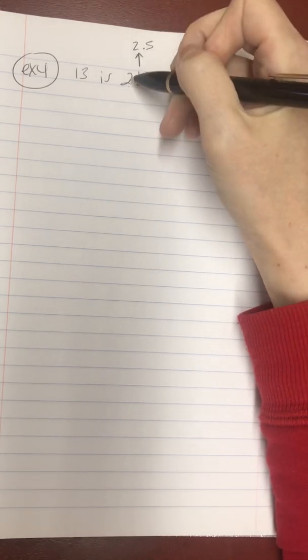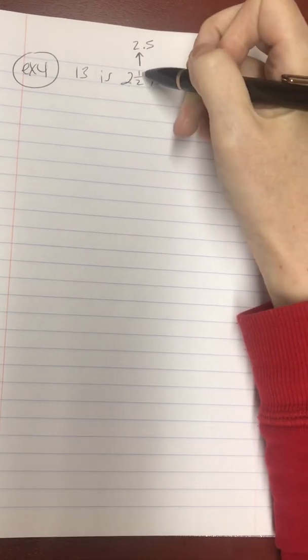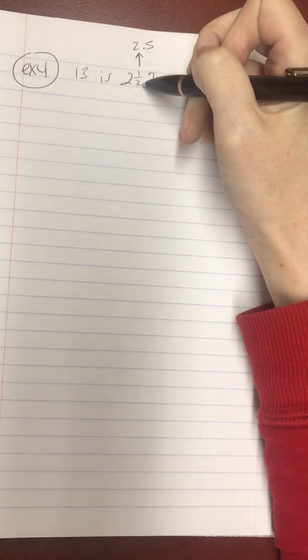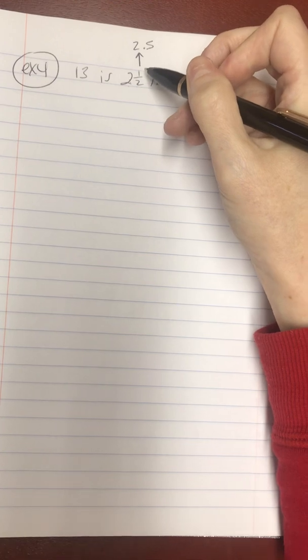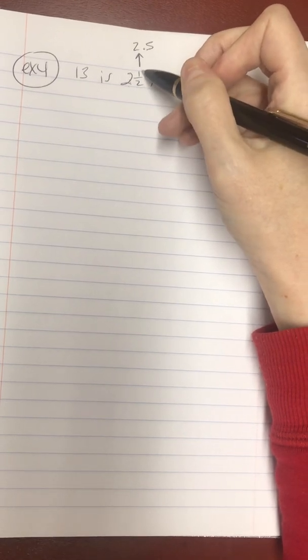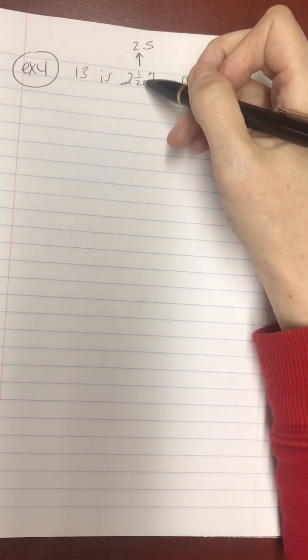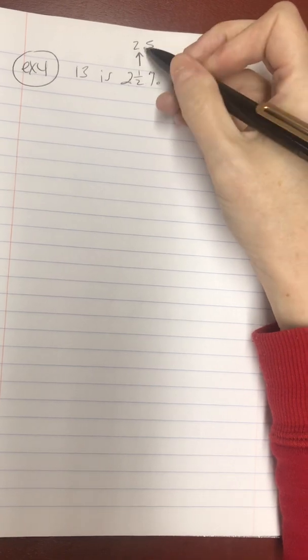The whole number part stays the same. So all you have to do is take the fraction and change that into a decimal, and how we do that is dividing top by bottom, numerator divided by denominator. 1 divided by 2. You could do it by hand or on the calculator. Either way, you get 0.5.